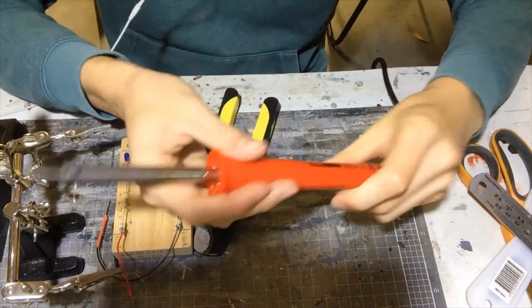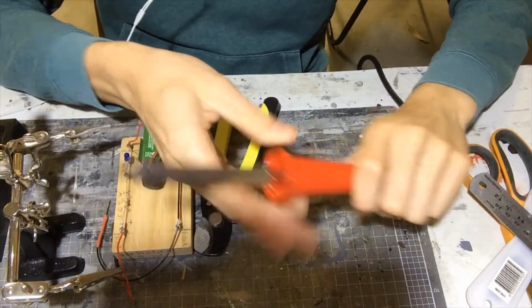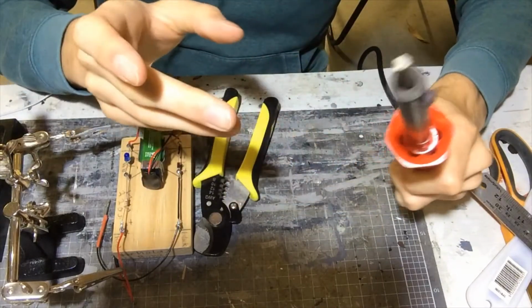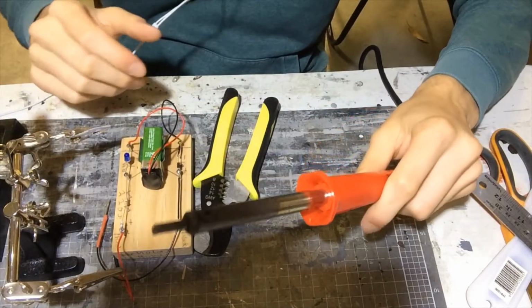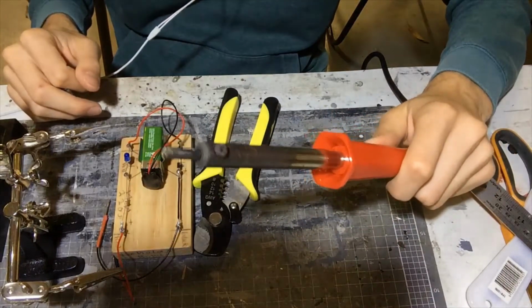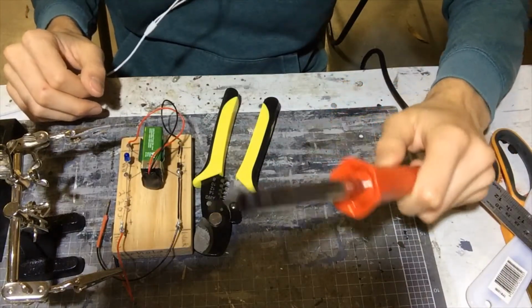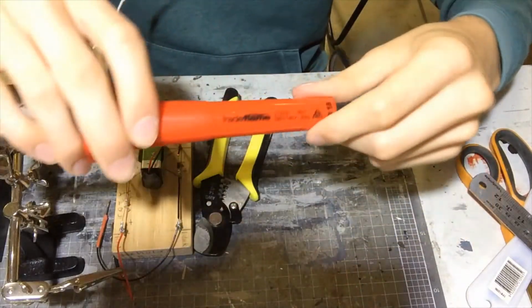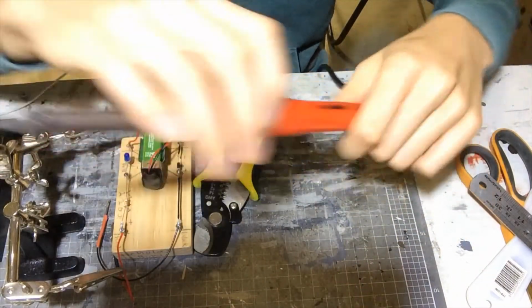Soldering iron. This is a 40-watt soldering iron. As you can see, the tip is looking a bit worse for wear, but I need to get that replaced. I recommend you get either a 40 or 50-watt soldering iron as they are best. So that's what I use, and again, that's made by Trade Flame.